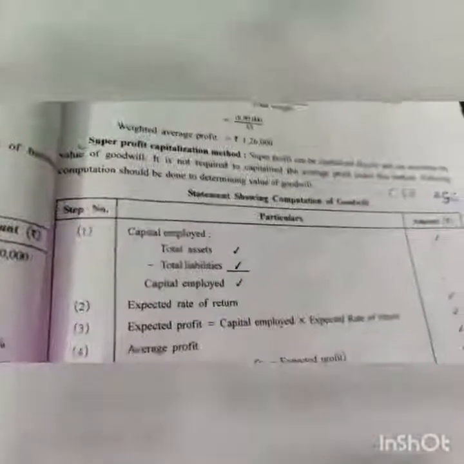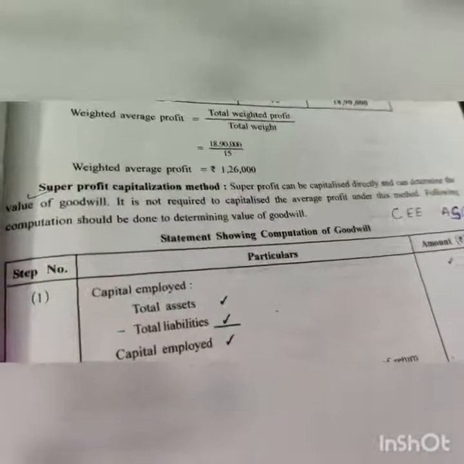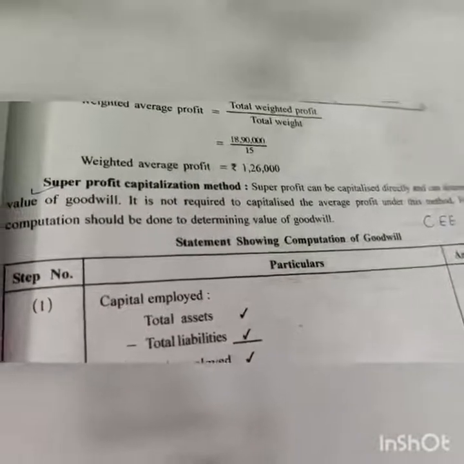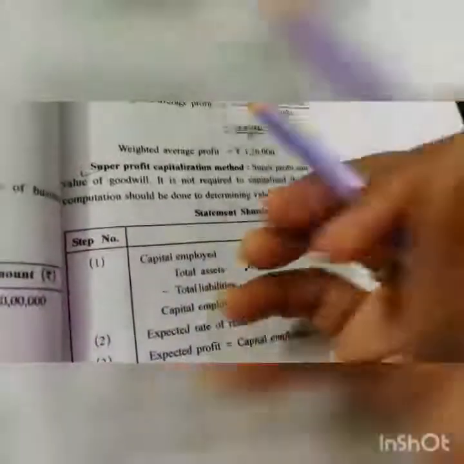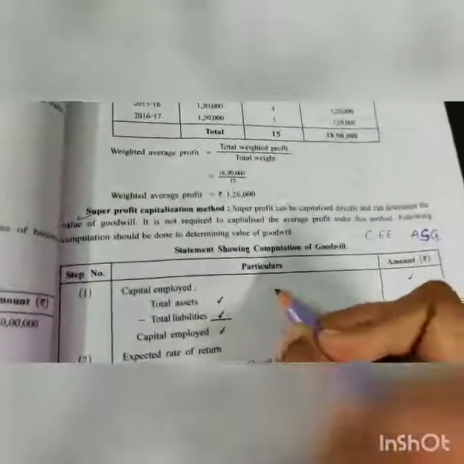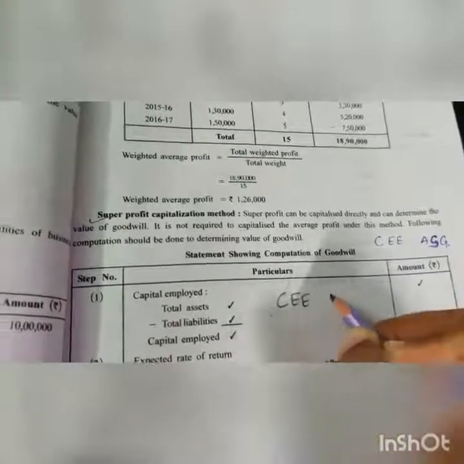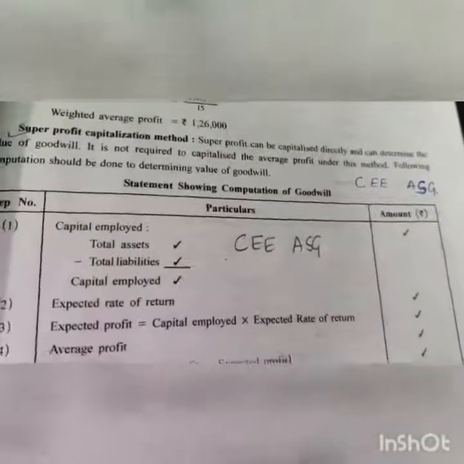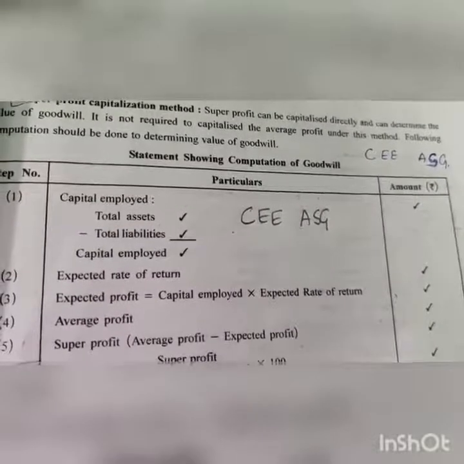Now see the sixth method, the super profit capitalization method, which is a combination of both methods. Here the steps are the same, the 6 steps you were supposed to find out for super profit, that is CEEASG. The first is the same, capital employed. Second is also the same, expected rate of return.